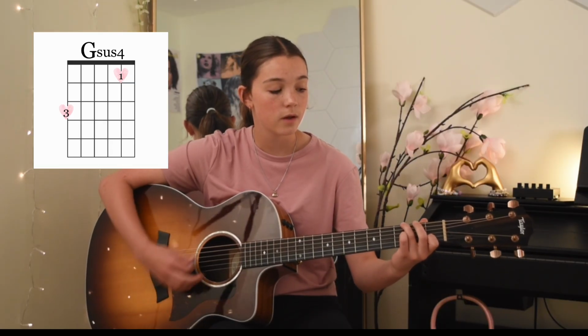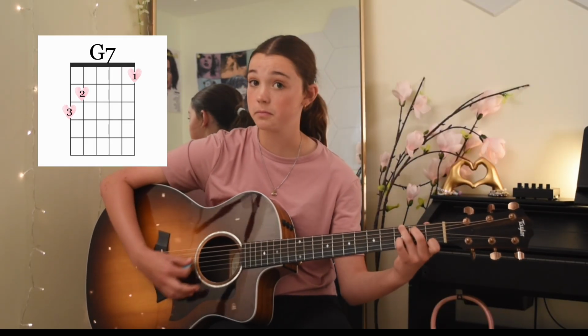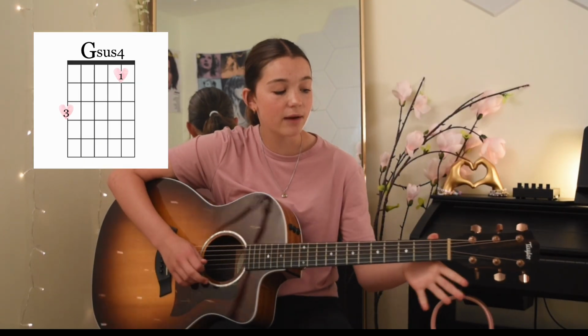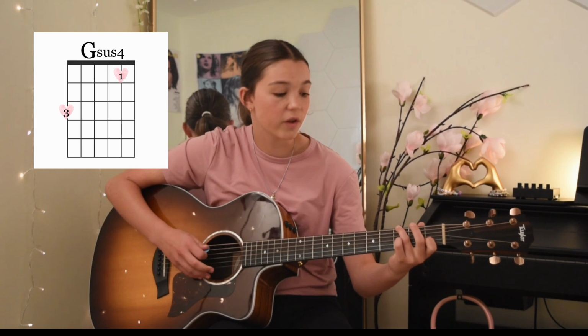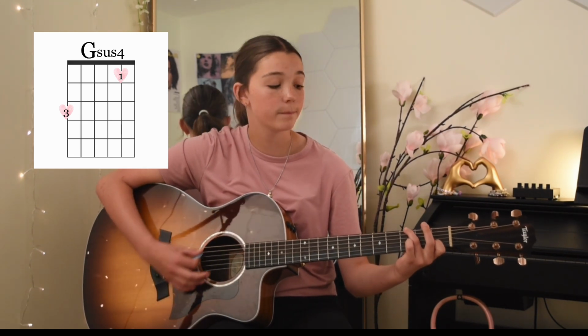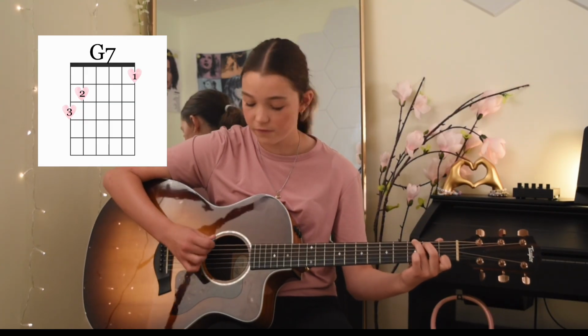You could play a G sus4, or you could also play a G7. So G sus4 is where you have your first finger on the 2nd string 1st fret, and then your 3rd finger on the 6th string 3rd fret. That's a G sus4. And then G7 is where you're going to move your first finger down a string and then add your second finger on the 5th string 2nd fret. That's G7.